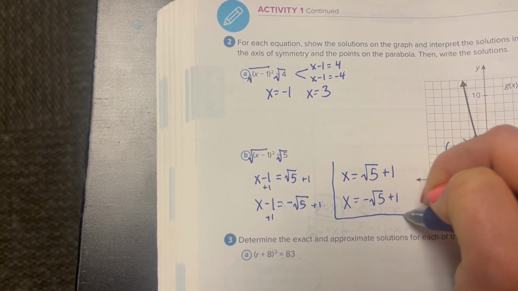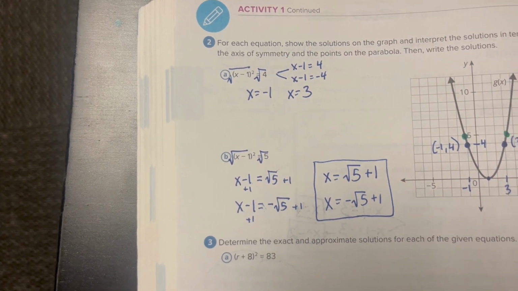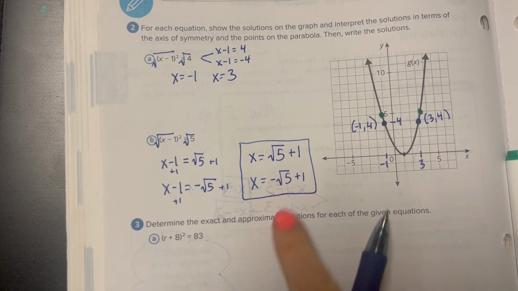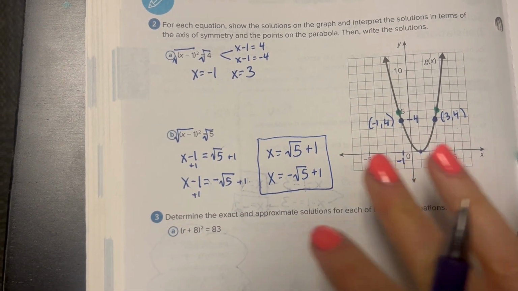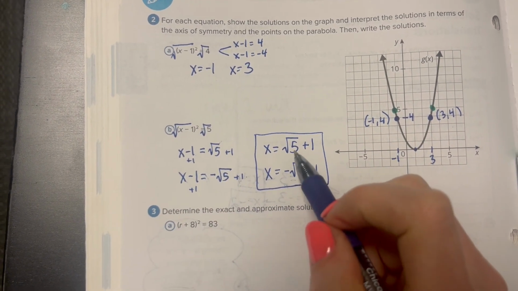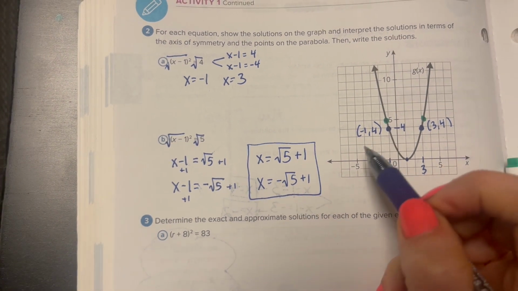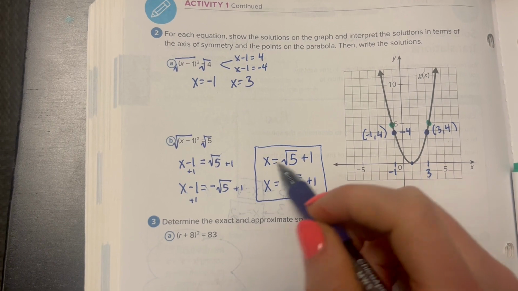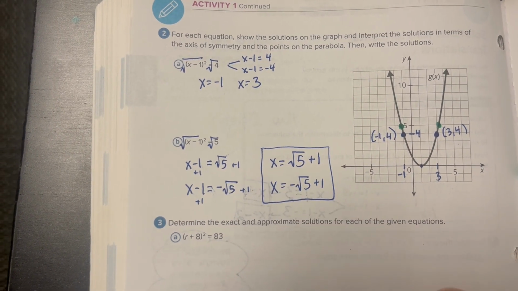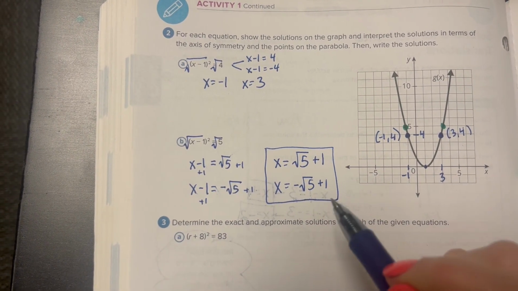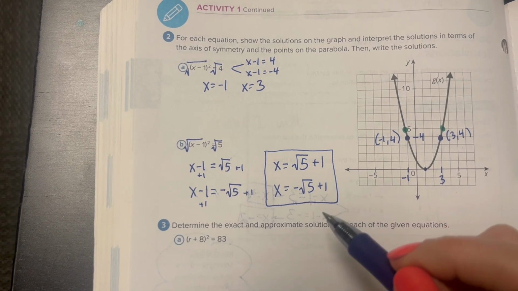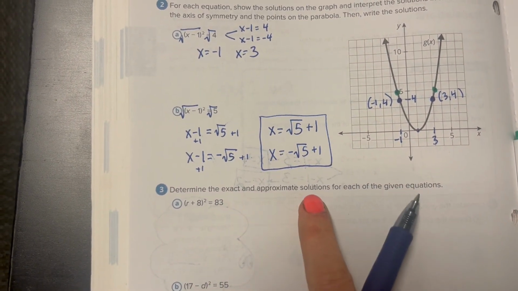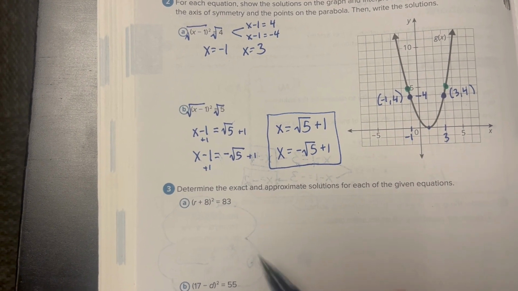Now, please leave them like this. You are going to have a lot of square roots happening in this section of the book, and you know that this is a decimal you can find on your calculator, but just know that this is fine. You can box this as your answer, and you will still get it right, or you can find the decimal point. So determine the exact and approximate solutions for each of these equations.